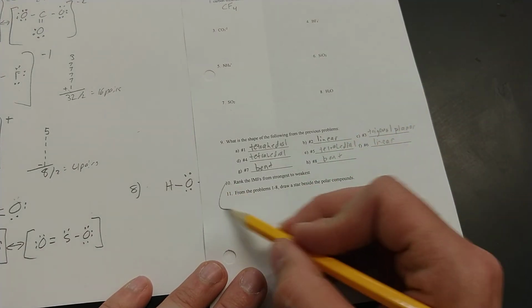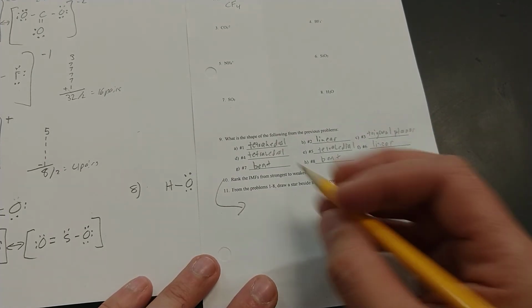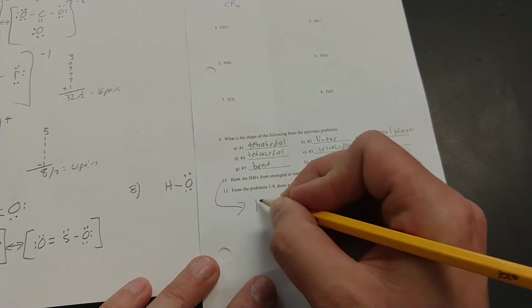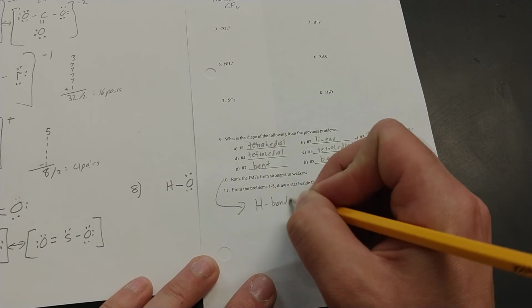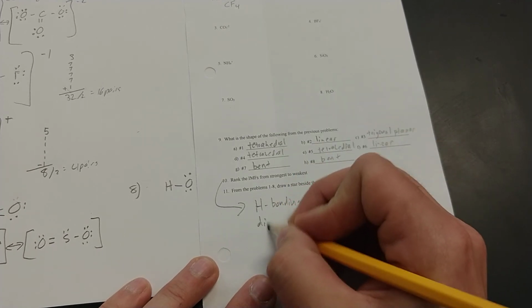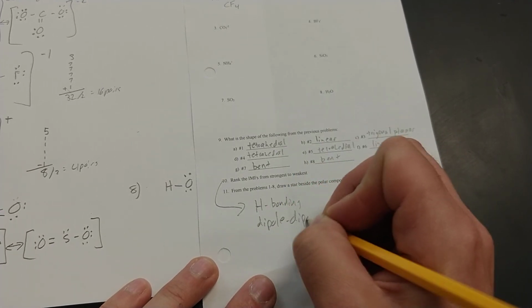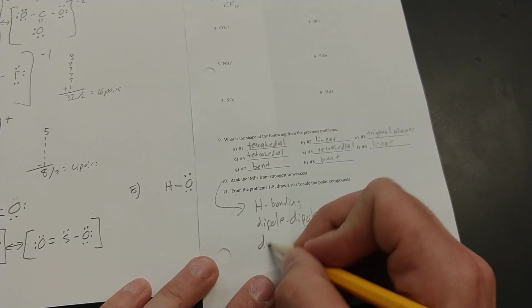For number 10, it's wanting us to rank the intermolecular forces from strongest to weakest. The strongest is hydrogen bonding. And then we have dipole-dipole. And then we have dispersion.